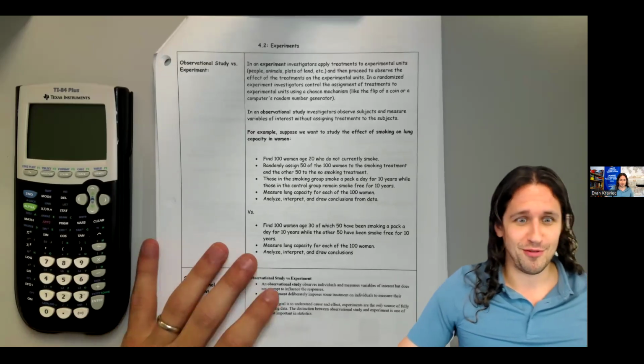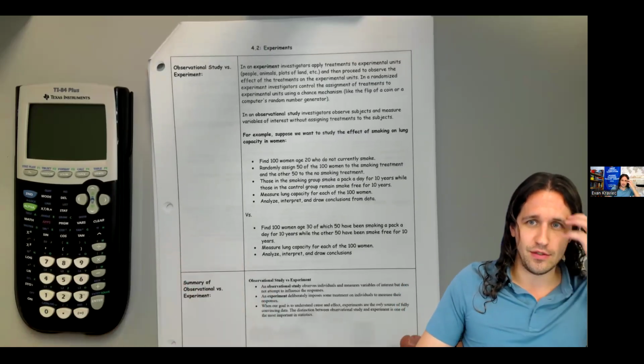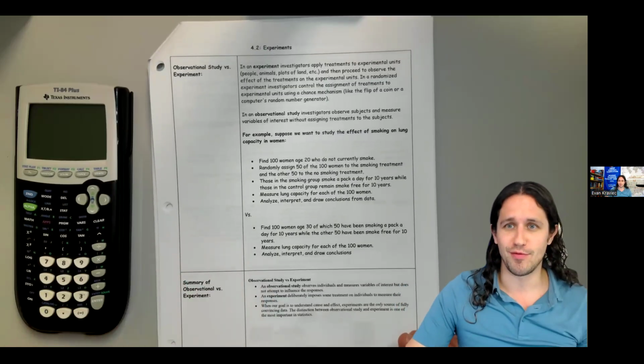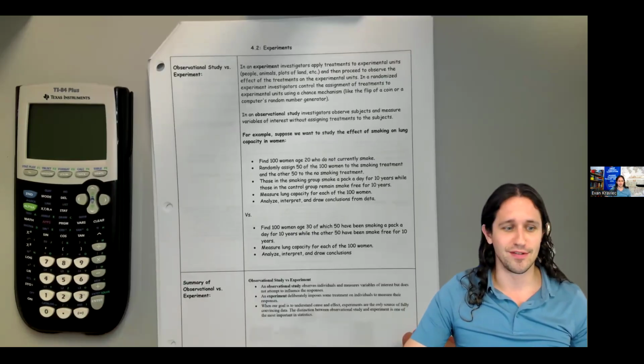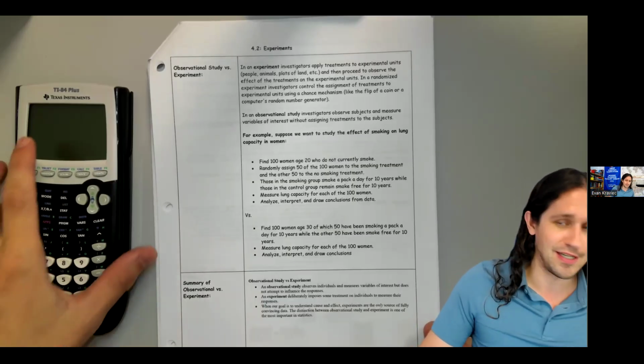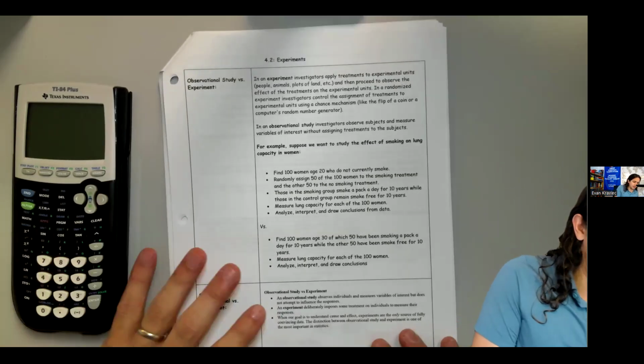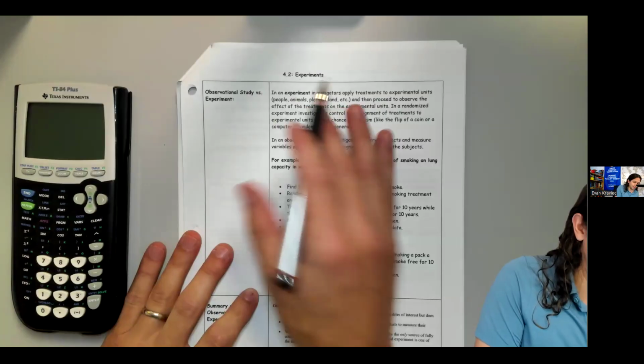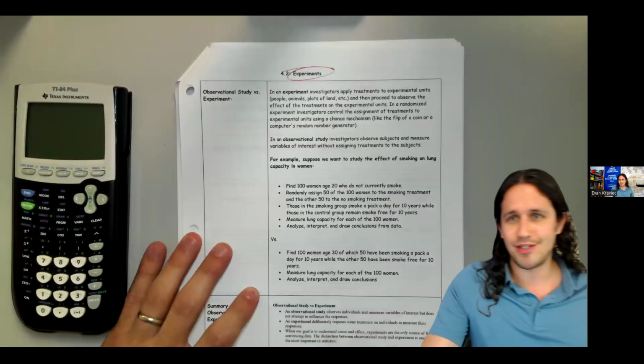4.2, welcome back. We're talking about gathering the data we need to draw some conclusions. That's what we're doing in statistics. We're making decisions when we don't know everything. That's what statistics is. One of those ways we can gather some data and figure something out is to do an experiment. So we got a bunch of vocab here.